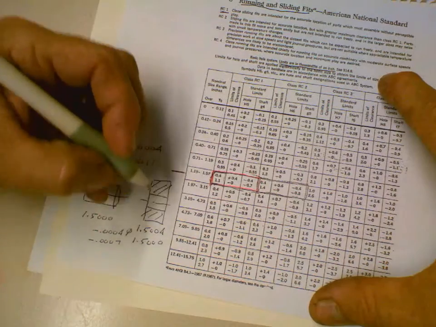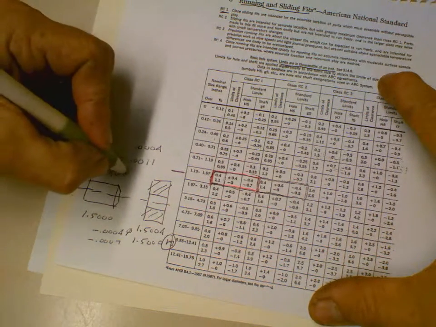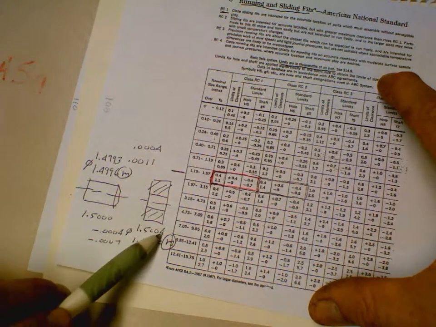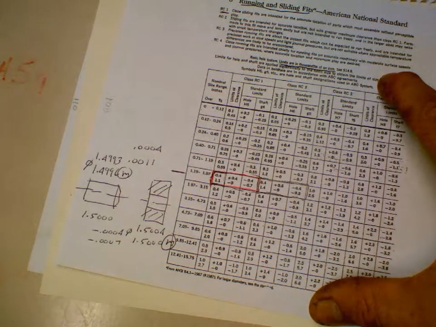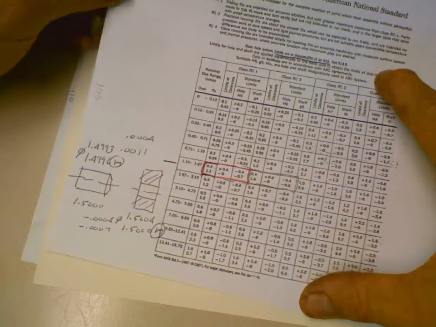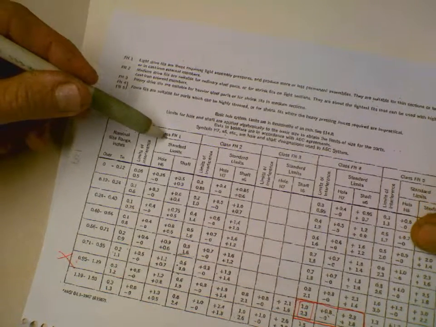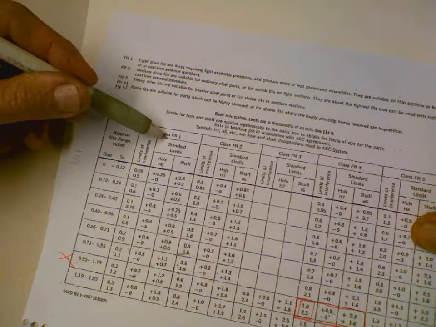So the MMC would be this one. The MMC would be this one. So you bring the MMCs together, you got your 4/10. You put the LMCs together, you got your 1.1. So that's how the chart works. There's one here for RC. If we go to the other side, we have this one here, which is an FN. The FN is a force fit. Okay, it's a force fit.